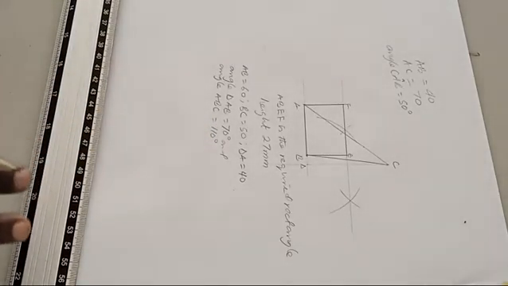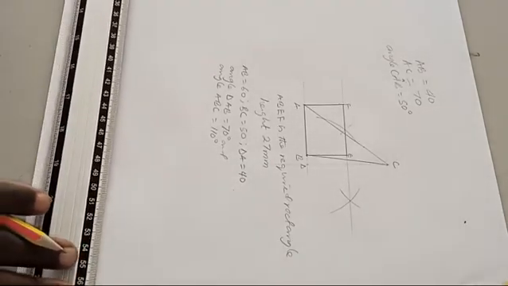So those are the parameters of the quadrilateral.